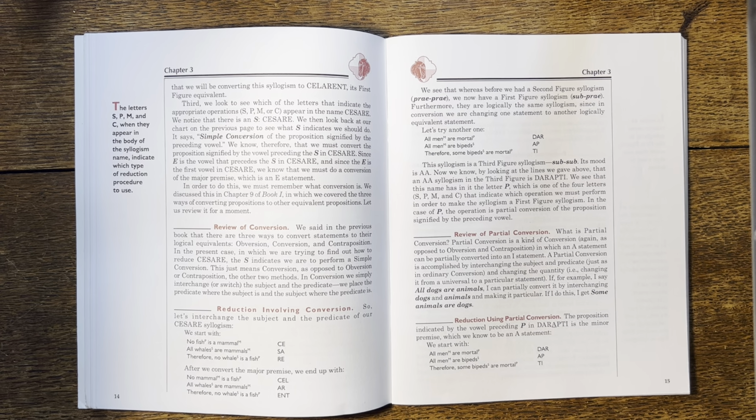After we convert the major premise, we end up with: No mammal is a fish, Ce-. All whales are mammals, A-. Therefore, no whale is a fish, -rent. We see that whereas before we had a second figure syllogism, Cesare, we now have a first figure syllogism, Celarent. Furthermore, they are logically the same syllogism, since in conversion we are changing one statement to another logically equivalent statement.